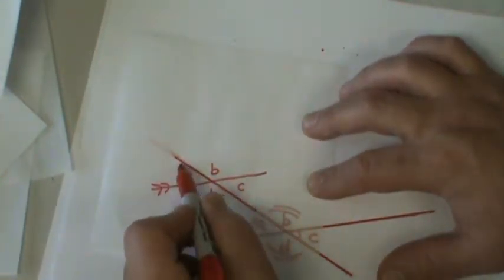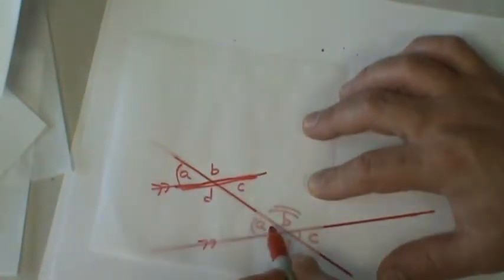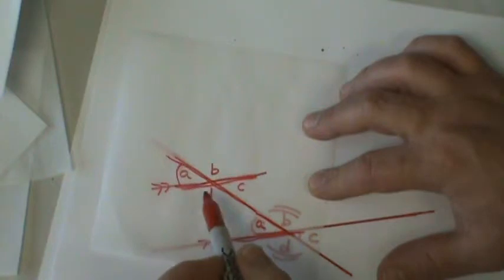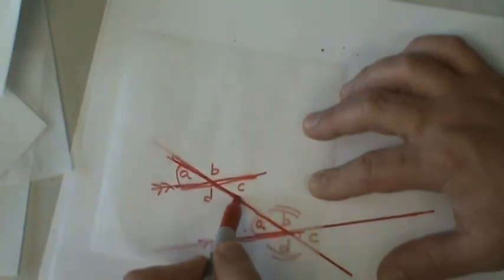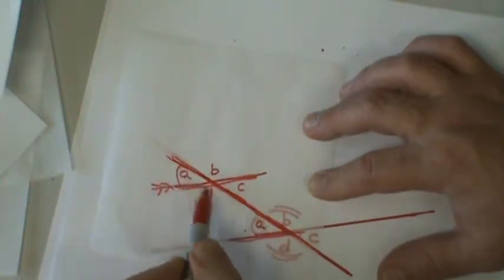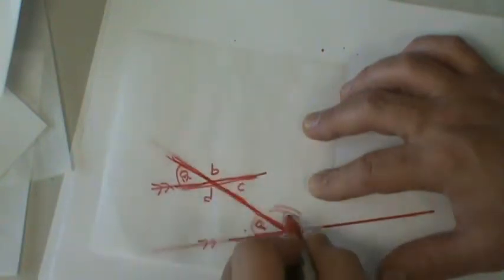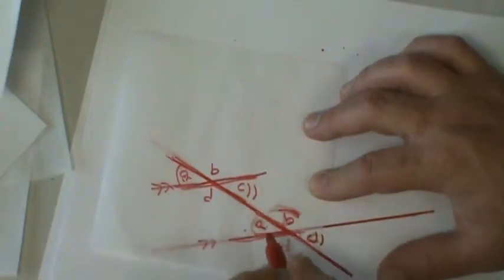So what we have is now this angle right here is equal to this angle, the one that was traced. What we can say now, if two lines are parallel and cut by a transversal, this line is called a transversal, the corresponding angles are congruent. They're both angle A. Both of these are angle B. Both of these are angle C. And both of these are angle D.